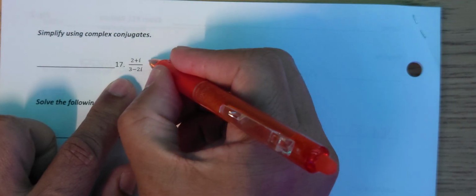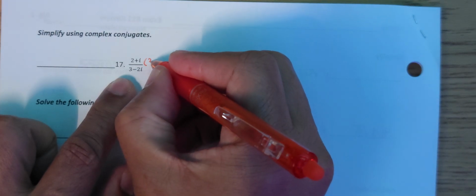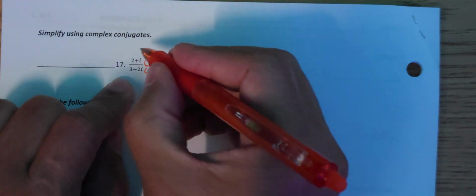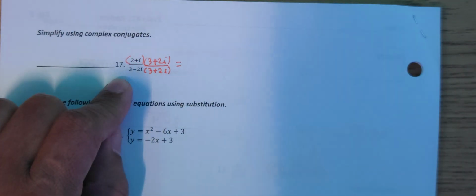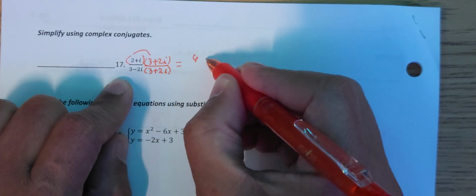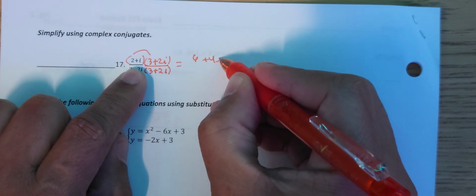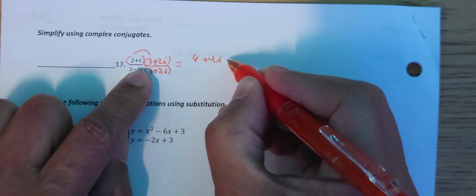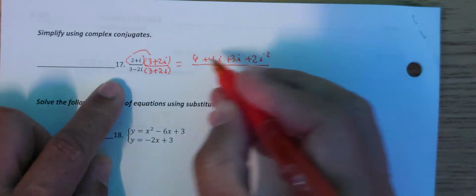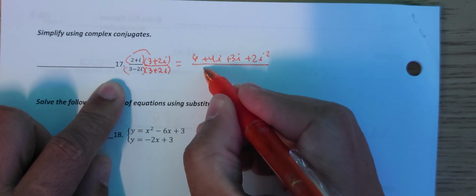So we know the complex conjugate of 3 minus 2i is 3 plus 2i. Okay, so multiply numerator and denominator again, because we can't have i in the denominator. So then I'm going to expand this. 2 times 3 is 6. 2 times 2i is 4i. And then i times 3 is 3i. And i times 2i is plus 2i squared.